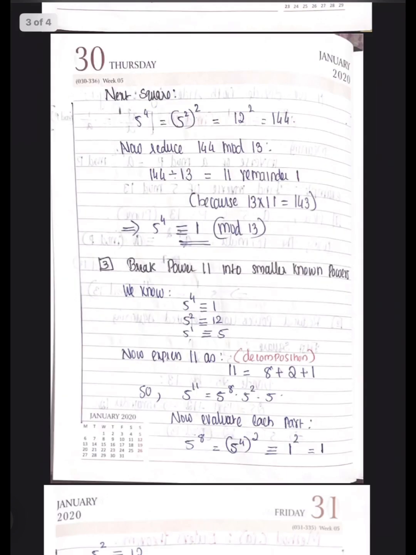Then move on to the next square, that is 5 raised to 4. 5 squared, the whole squared, is 5 raised to 4. In the previous step we found that 5 squared equals 12.